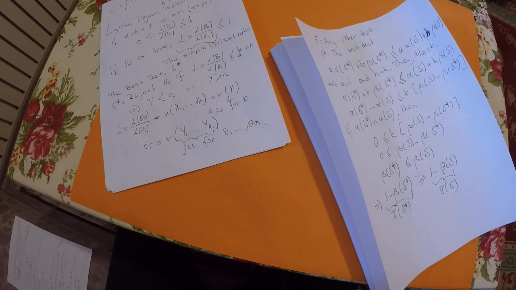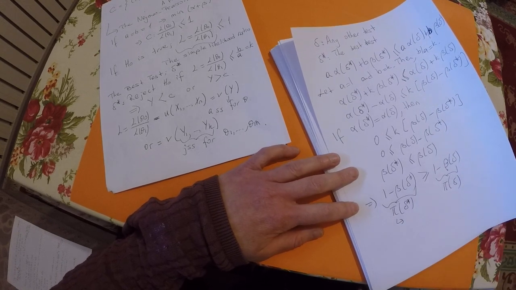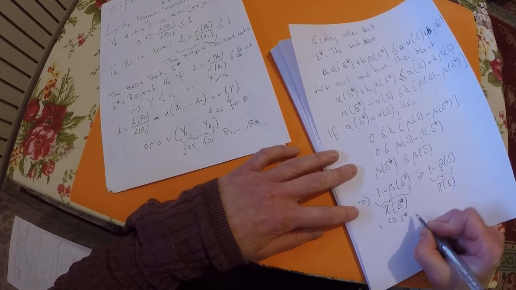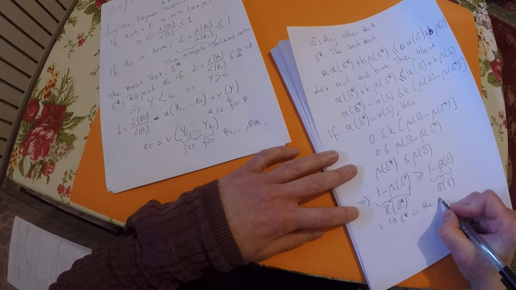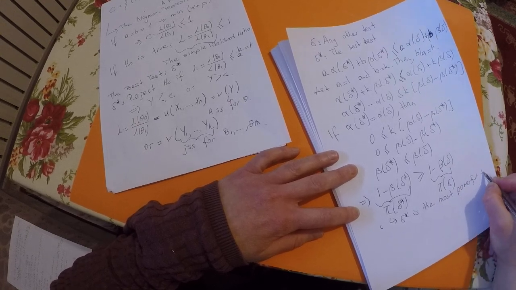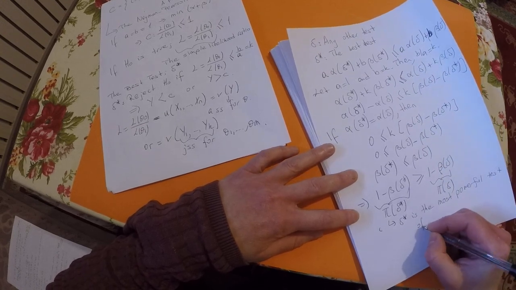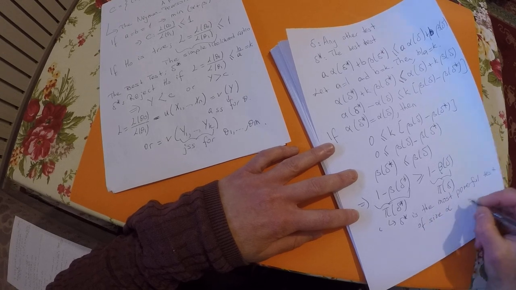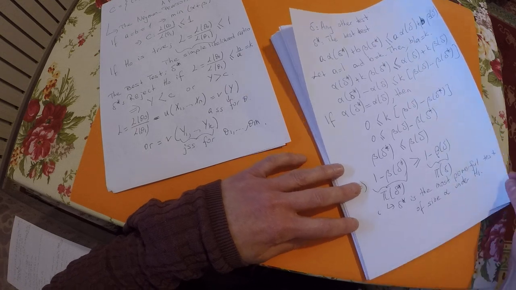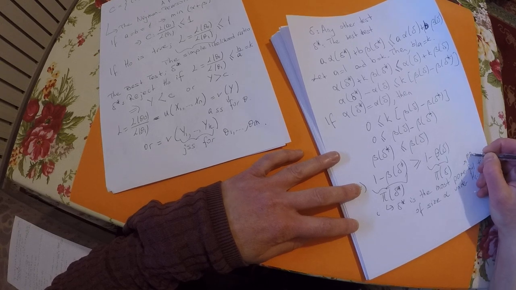So this test is the most powerful test under the null hypothesis. This says that this delta star is the most powerful test of size alpha under H1. So I will use MPT for the most powerful test.